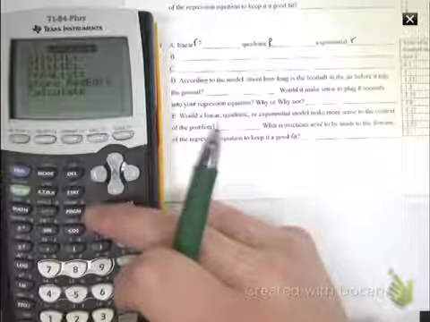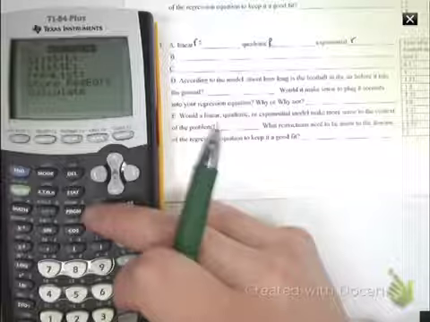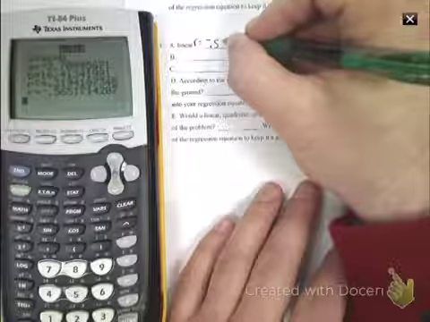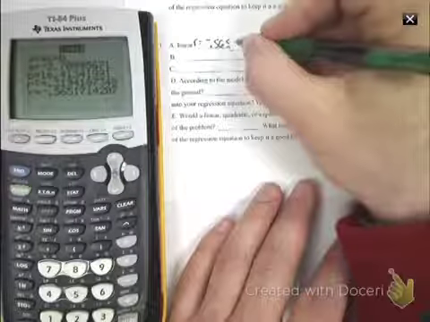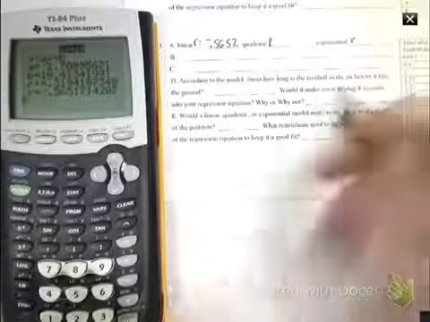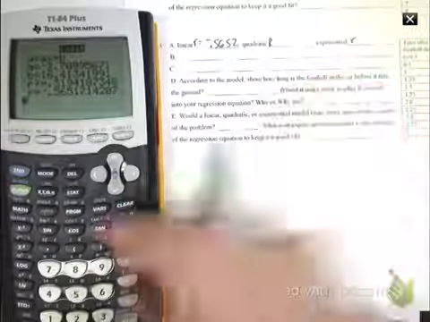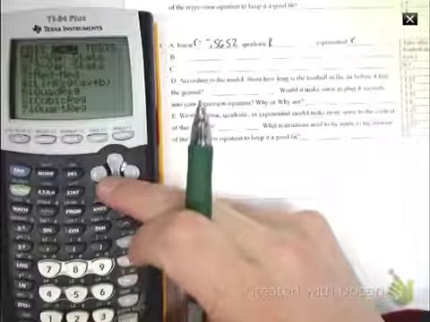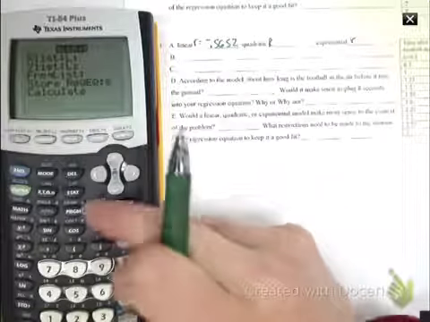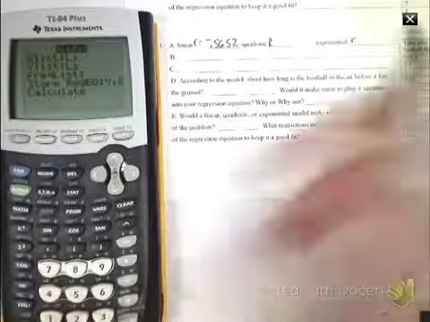Now I'm ready to calculate, hit enter, and it gives me an R value of negative 0.565. The 7 would round that 1 up to a 2. And so we'll leave it there. Now let's go on and do the quadratic regression. Stat, Calc, come down to number 5. L1, L2, store regression equation under Vars, Y Vars, function Y1.